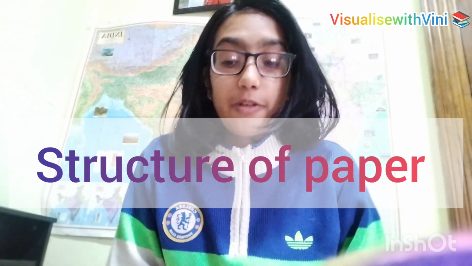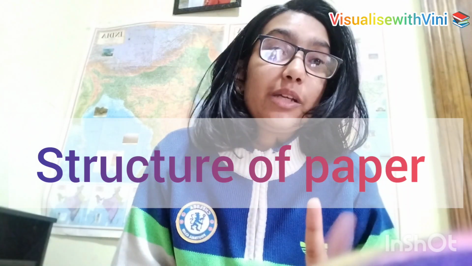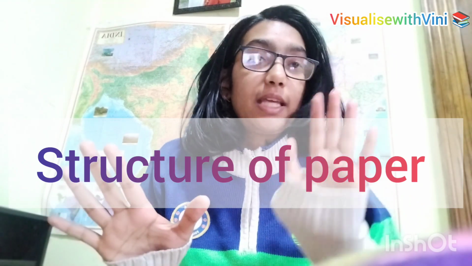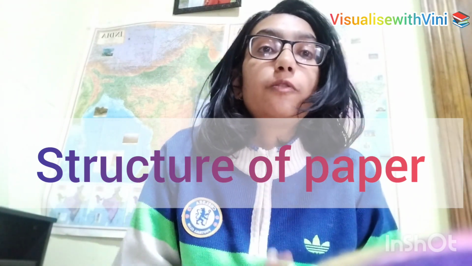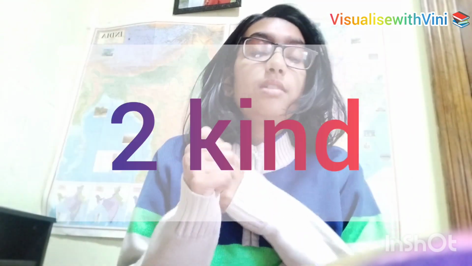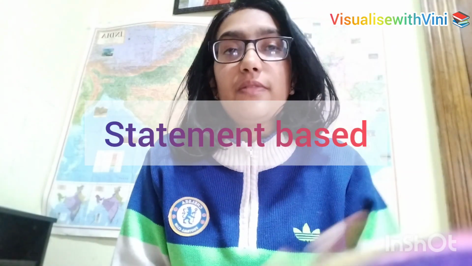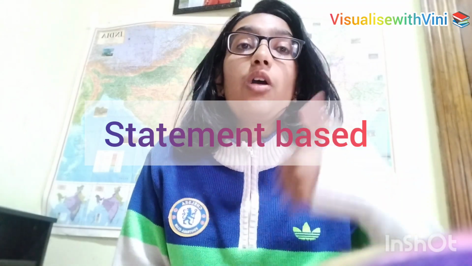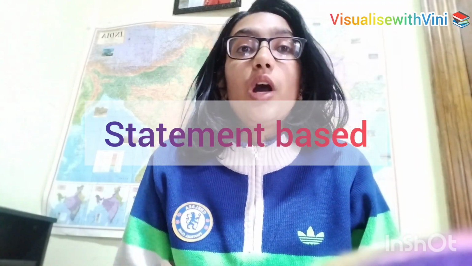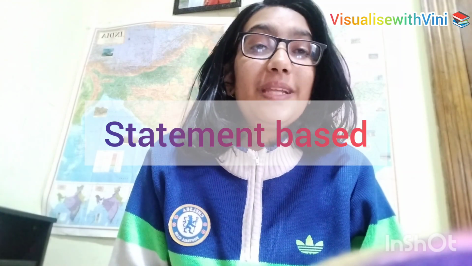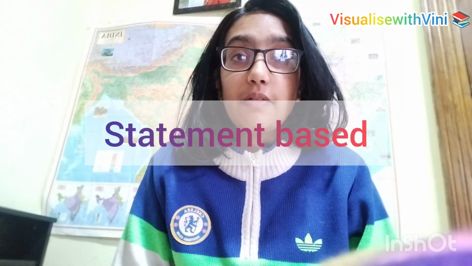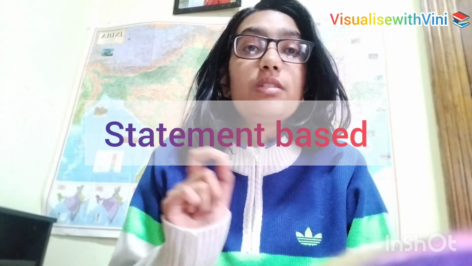So first of all, GS4 has a different kind of pattern. The structure of the paper differs. The paper consists of only 12 questions divided into two sections, 6 and 6. The questions can be of two kinds. One is direct questions, similar to your GS questions: What do you mean by values? How can you inculcate a certain value in your life, or how does it impact society, or how will it affect your public life, or why is it important for a civil servant? So these kinds of statement questions you have.